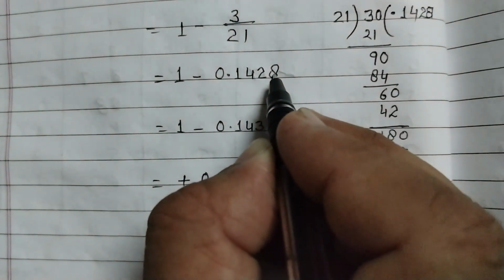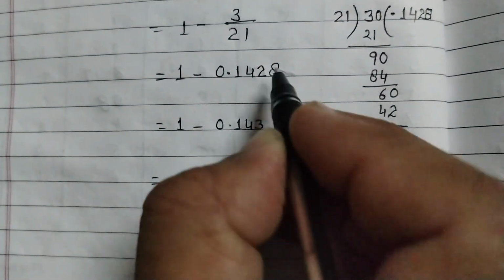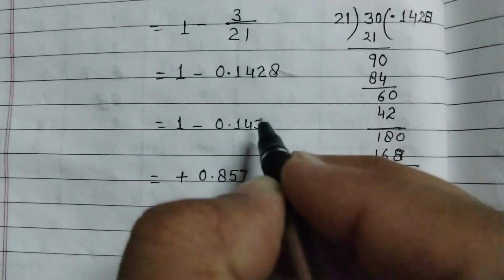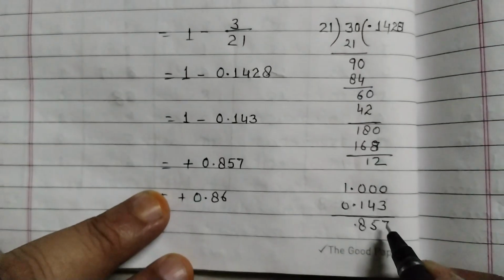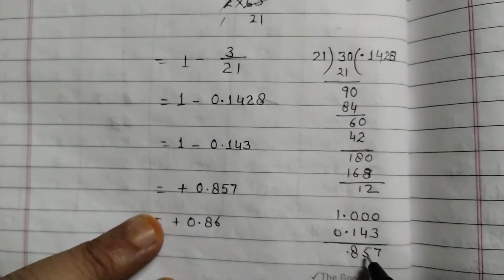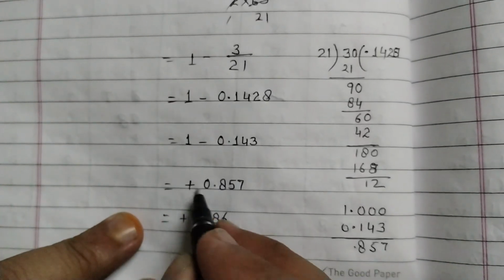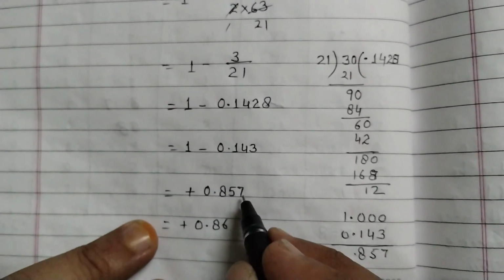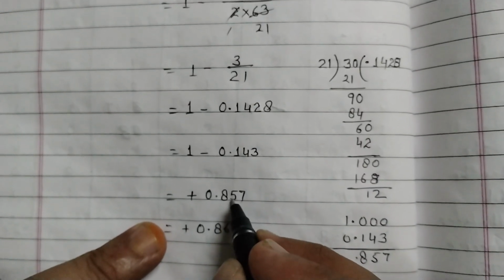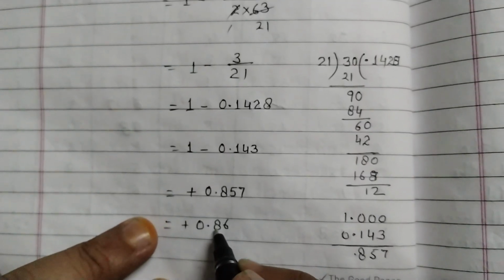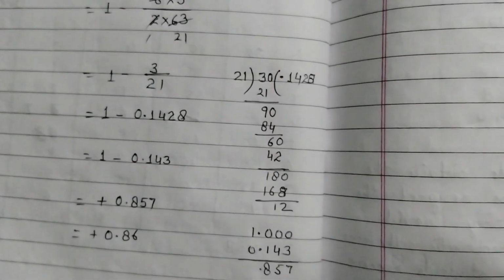Now subtracting this value from 1, here I have written 1.00 minus 1.43. Since this value is more than 5, the preceding value increases by 1. So 1 minus 0.143, which gives 0.857. Again this value is 5 or more than 5, so the preceding value increases by 1. So 0.86. The correlation is found to be 0.86.